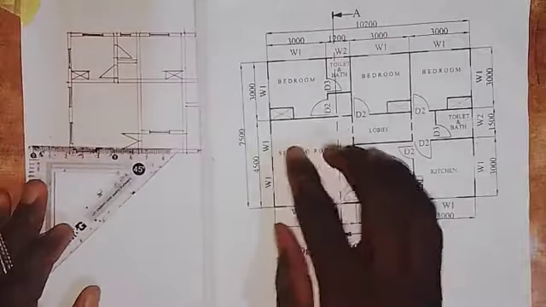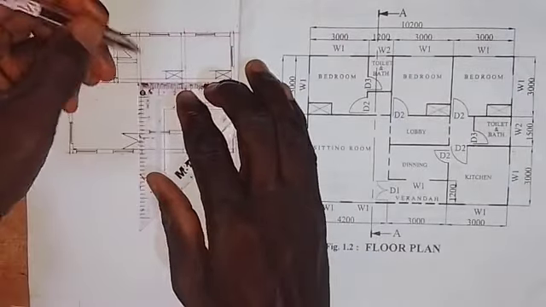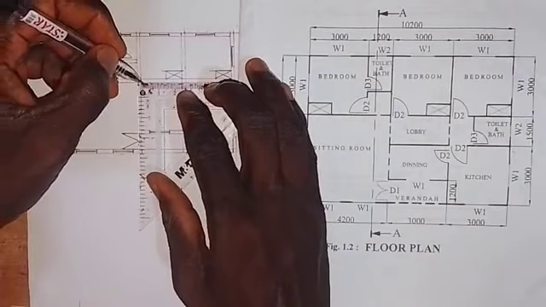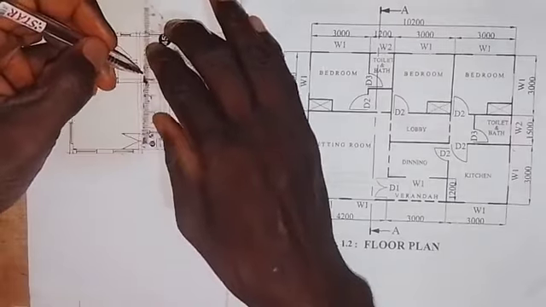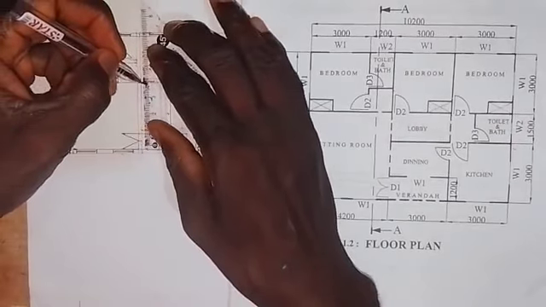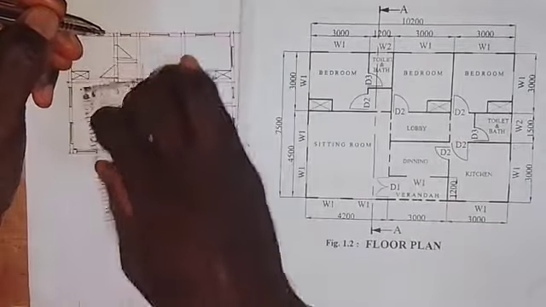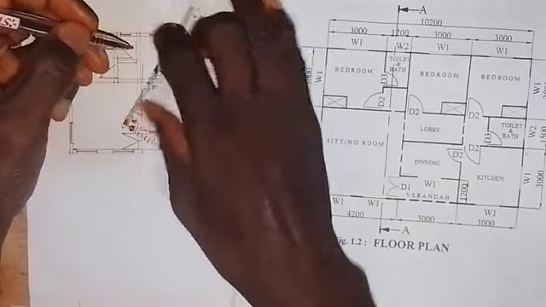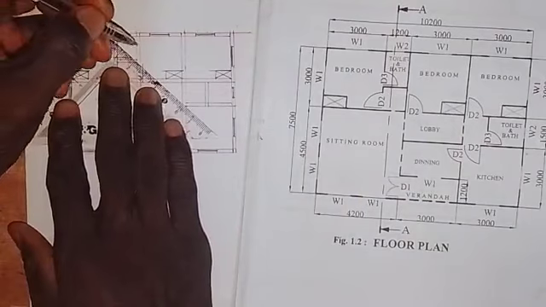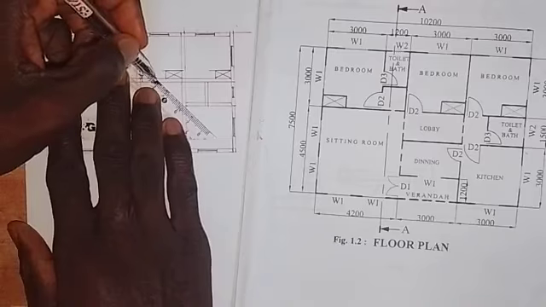Then we also have a door in here that is D2, which is 900, so that is 9 millimeters after we have divided it by 100. Here we have this. I'm connecting these 2 points together to complete the fixing of this door.